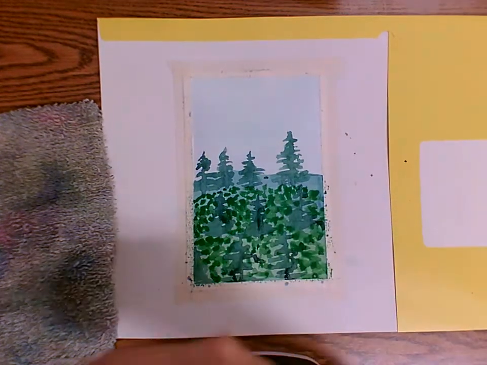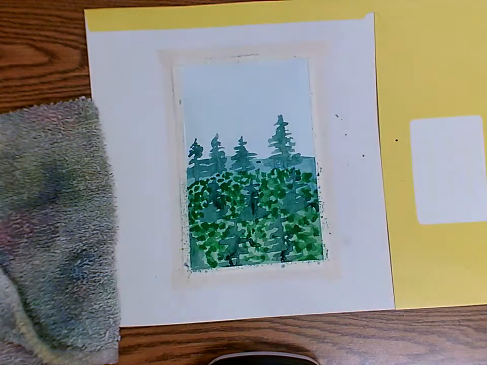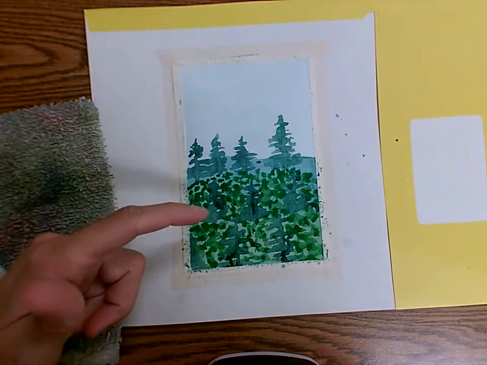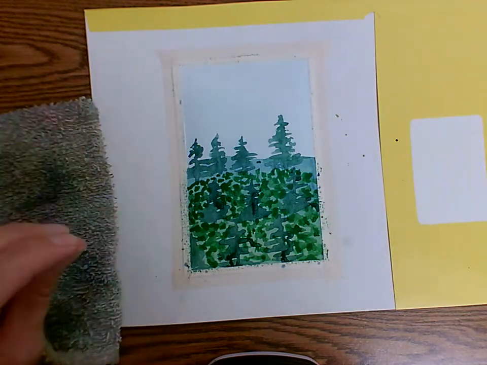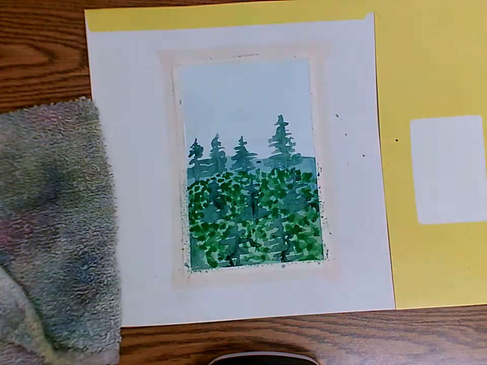So one thing that's starting to happen is I'm starting to lose some of the details of my trees. I'm afraid if I focus on those a little bit more, that's going to blend and mix and bleed into what I've just done. So I'm going to pause. I'm going to quickly dry all that stippling and texture that I added in. And then I'm going to show you how to focus on the trees and make a few more details with those.